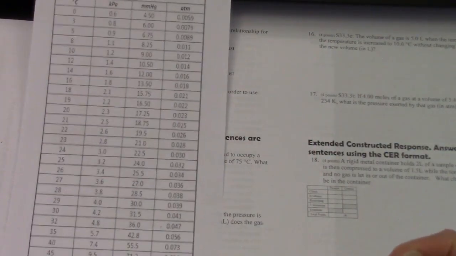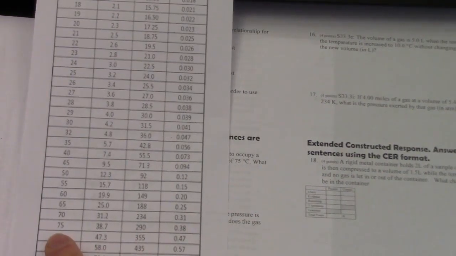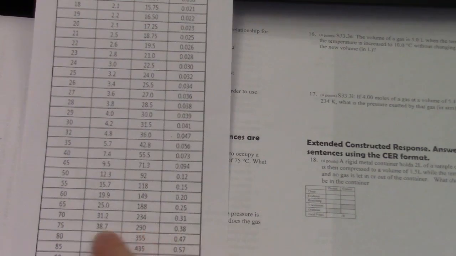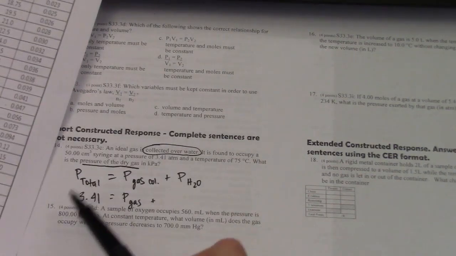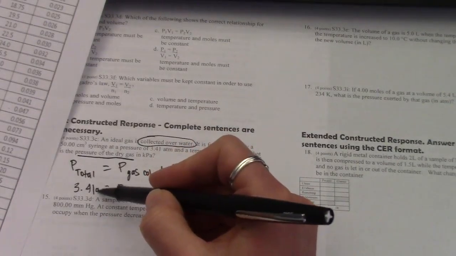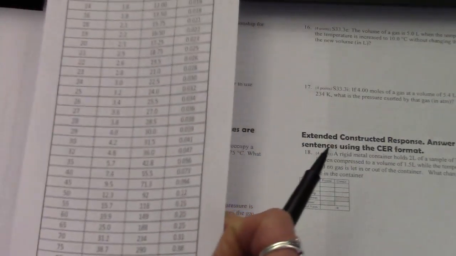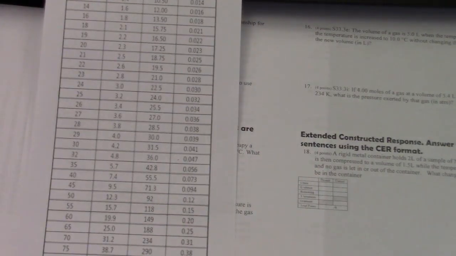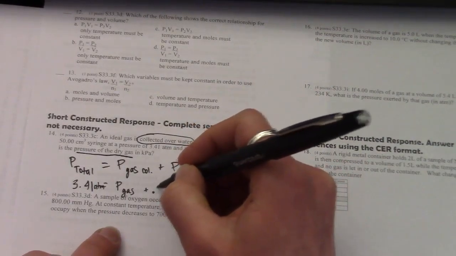That's where this table comes into play. Now, there are a whole bunch of different pressures here, right? But we know that the temperature was 75 degrees. And so the partial pressure of water, here I have it in all these different units. Now, I know that my units of the total container are in atmospheres. So I want to look at the pressure of water in atmospheres so I don't have to change that value. So 0.38 atmospheres.